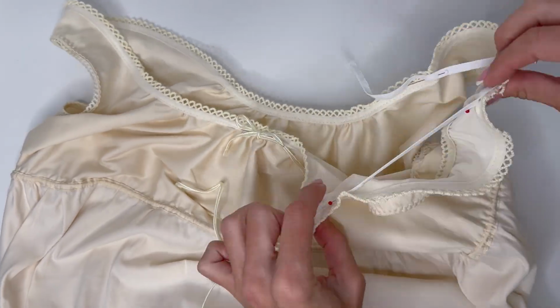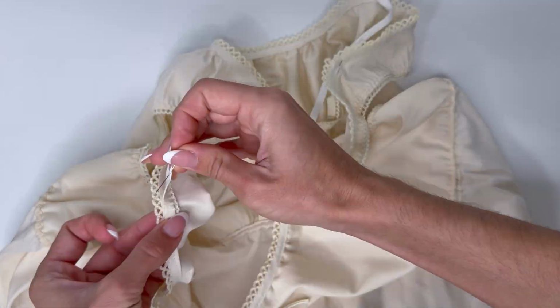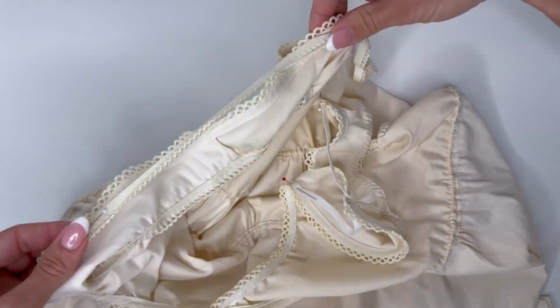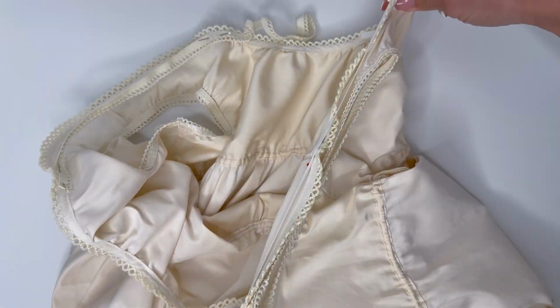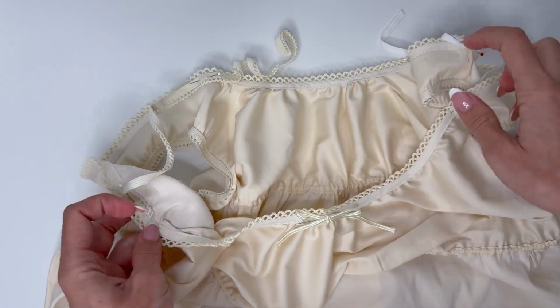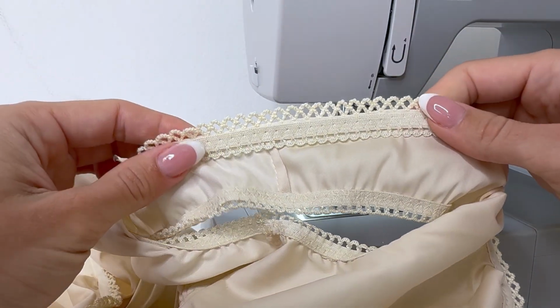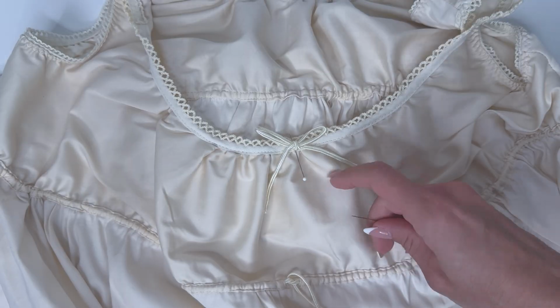After trying the dress on, I realized it was a little loose on the top and gaped a bit, so here's a technique you can use if yours is doing the same. On the inside of the dress, I'm inserting the same elastic that I used for the sleeves, and this is going to create a more cinched look for the neckline. So again, pulling it as I sew, and it creates just more ruching around the neck.